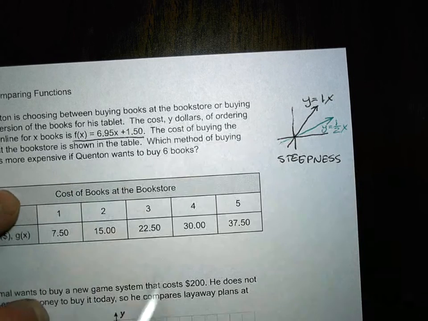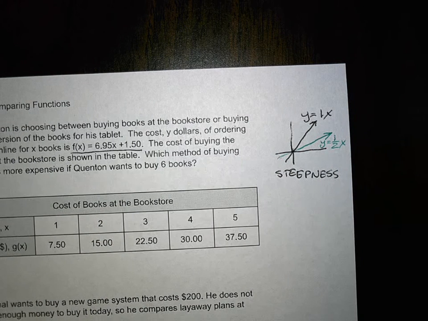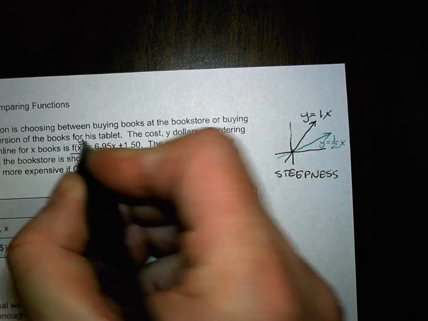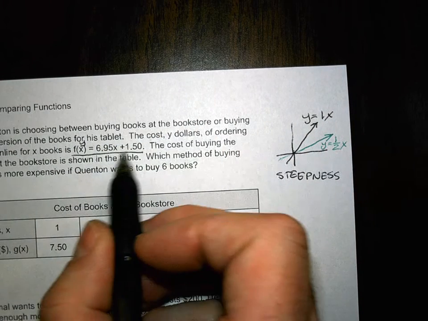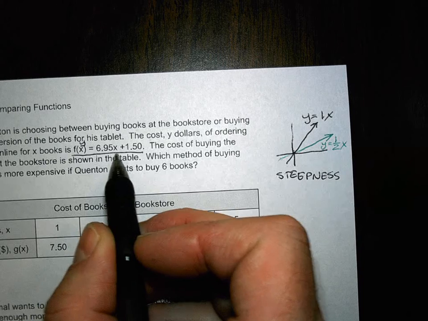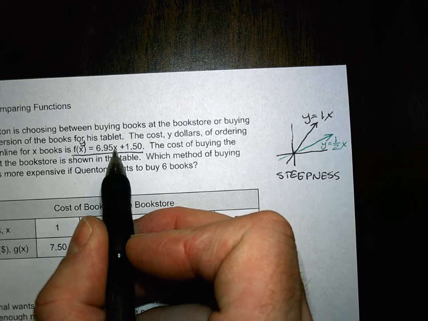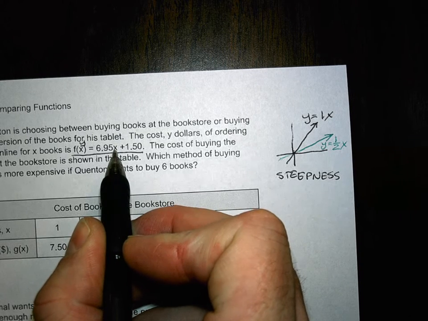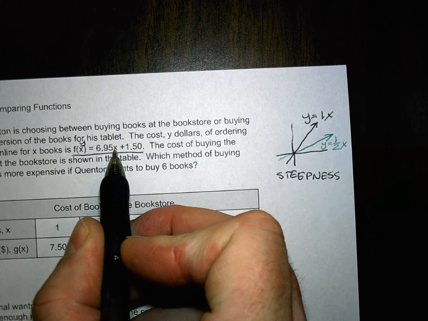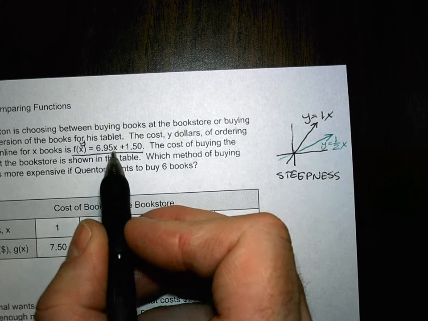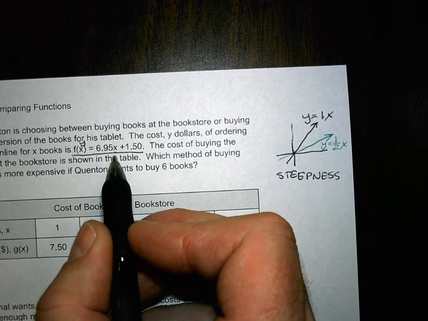Why did they write f of x? Because it's a function. They told you right up front it is a function. F of x, what does that really mean in everything we've done here? F of x is pretty much the same thing as writing y. And they gave an equation. So it's 6.95x plus 150. What's the x here? What does x equal? Input. In this equation, what would I input for x?